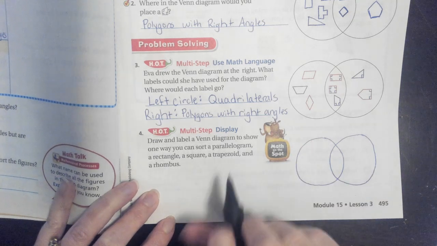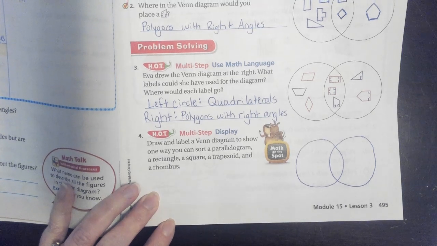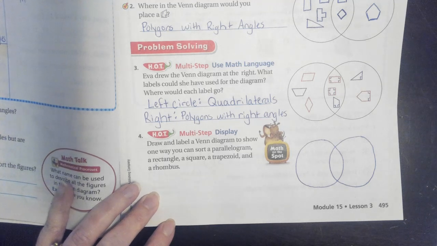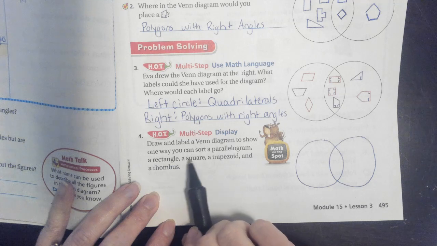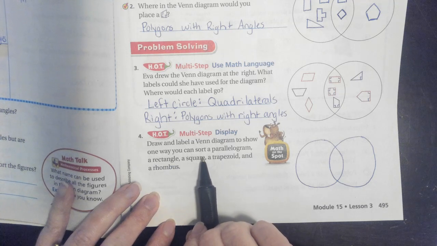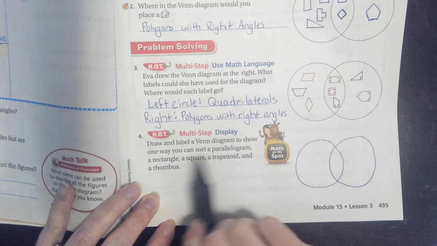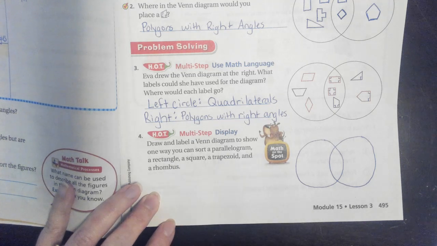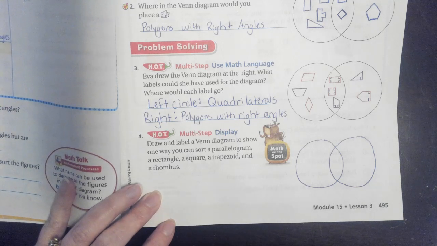All of these are quadrilaterals, but we need to think of some way that will be a little bit different. Well, all of these except for the trapezoid have two pairs of parallel sides.